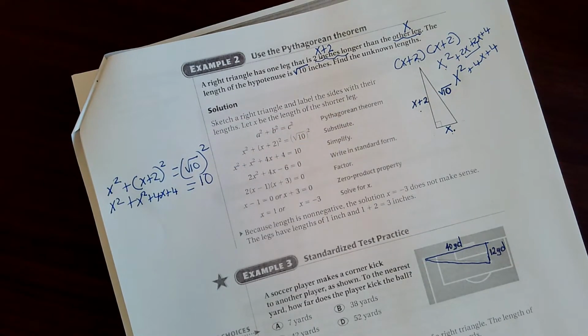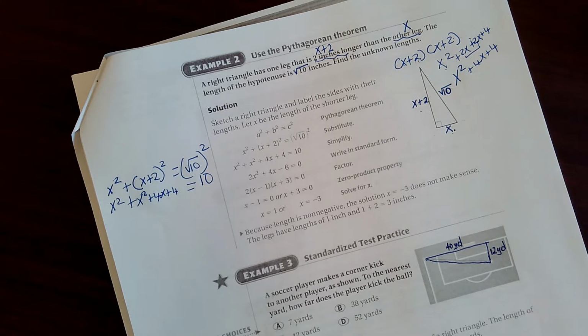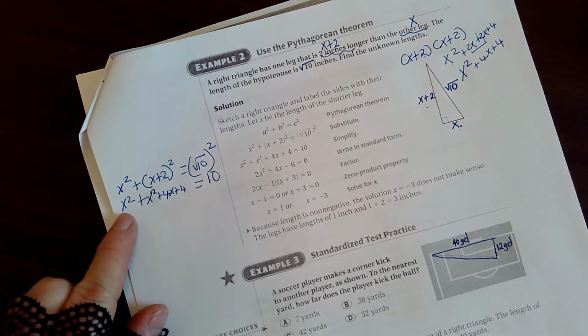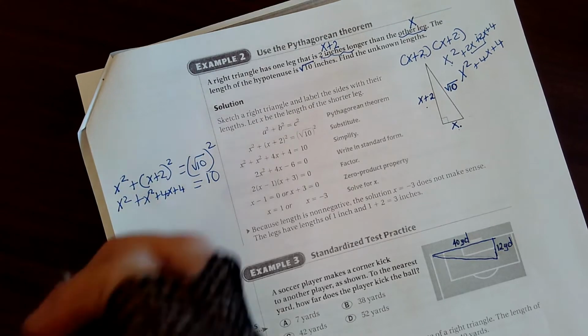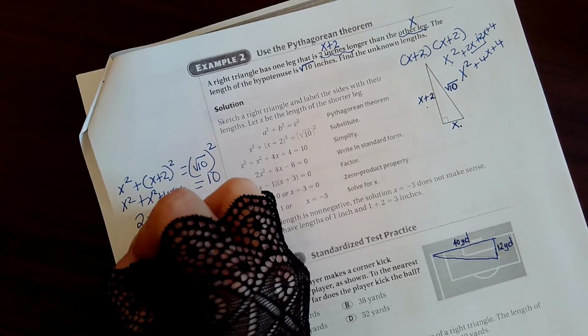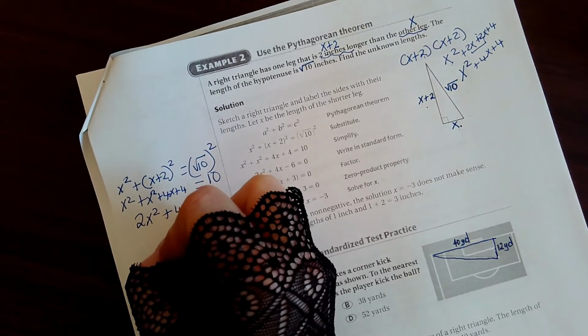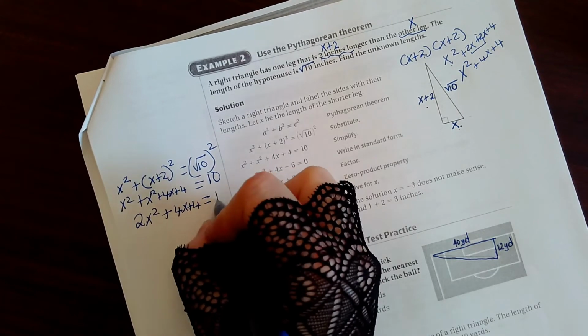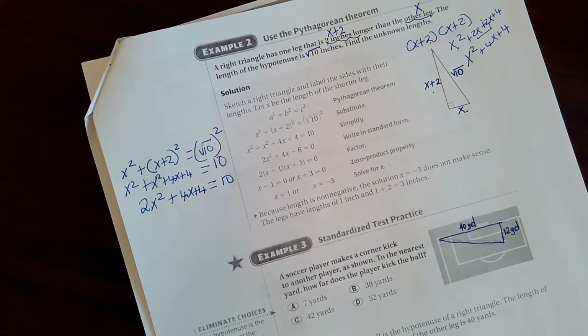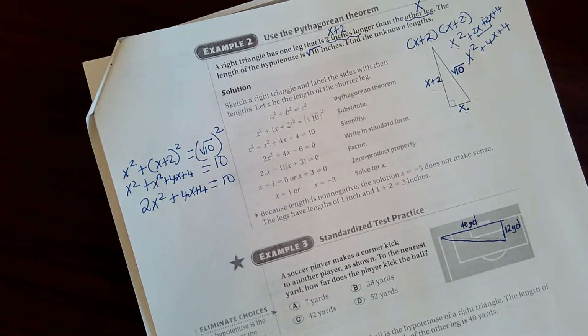Okay, so actually, it's working out kind of nice. So don't be intimidated. The more you practice this, it will just become a piece of cake. So I combine like terms. I have 2x squared. So 1x squared and another 1x squared gives me 2x squared plus 4x plus 4 equals 10. All right, so we're getting closer and closer to solving it.